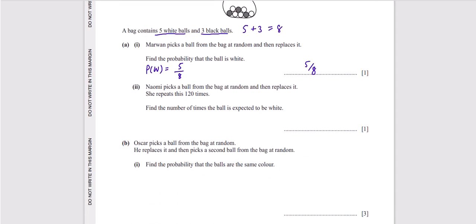Nomi pick a ball from a bag at random and then replace it. She repeat it 120 times. Find the number of times the ball is expected to the white. So we have to find the probability of white. The probability of white is 5 over 8 multiply with number of time. Number of time is 120. Calculate these values, we get 75.